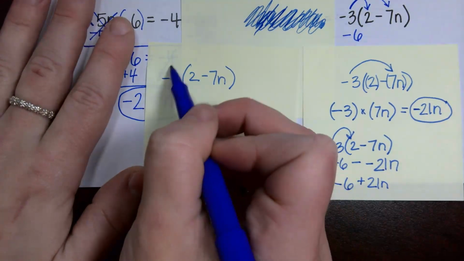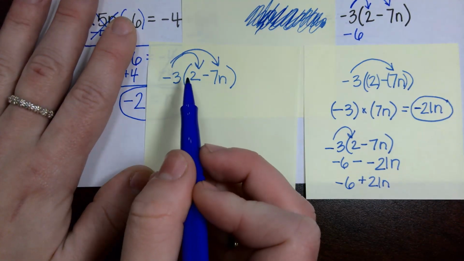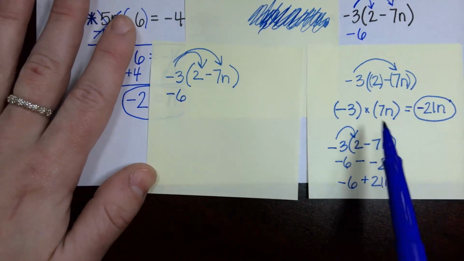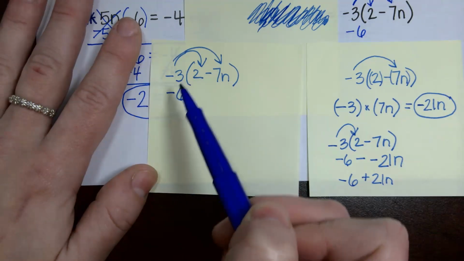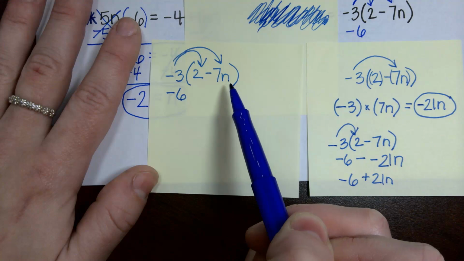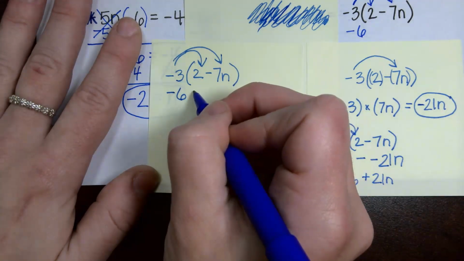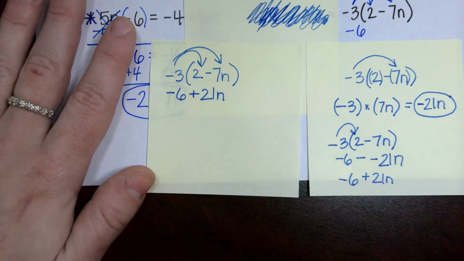Okay, so I did -3 times 2, and I got -6. And then instead of bringing down my minus sign, I could think, okay, -3 times -7n, two negatives make a positive. So since I have a positive answer, I'm going to write plus 21n.